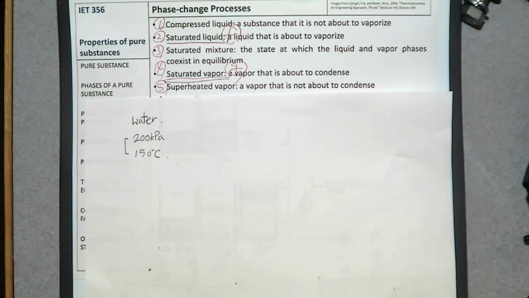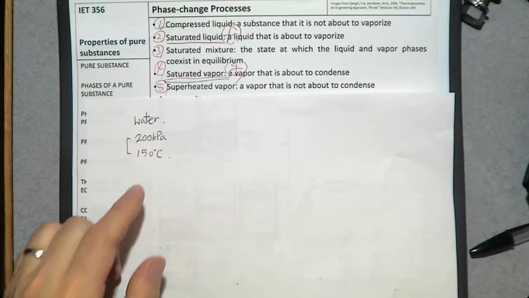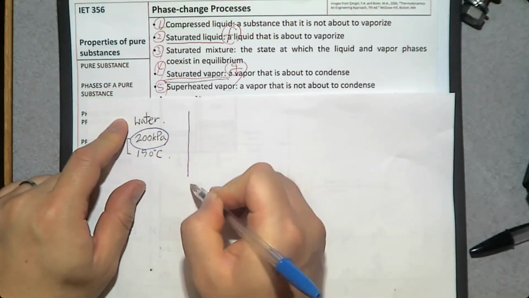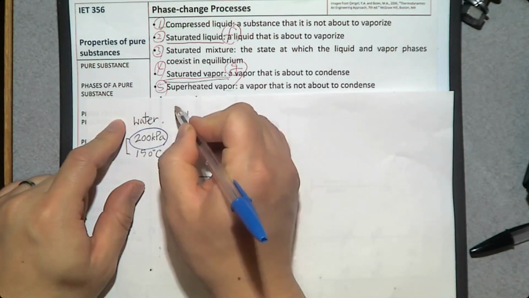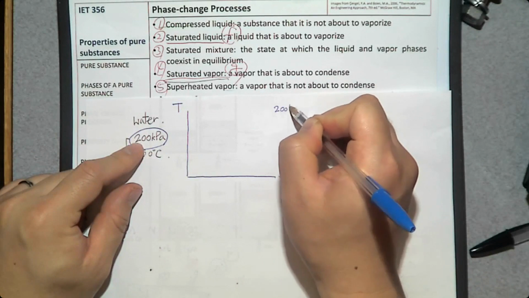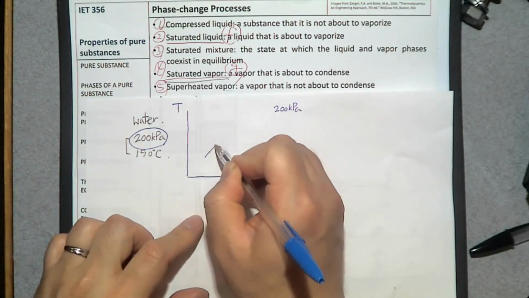Yes, we can. Then how? By making a property diagram. So I'm going to use this 200 kilopascal to make a property diagram. The pressure of this water system is 200 kilopascal. That means this water should be on this TV diagram. At 200 kilopascal, the TV diagram looks like this.